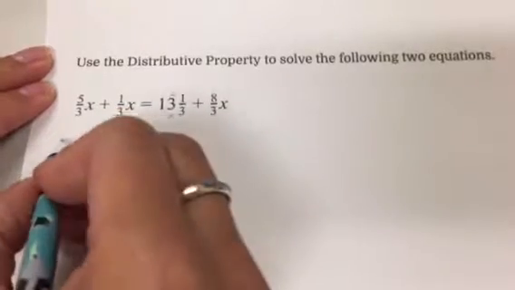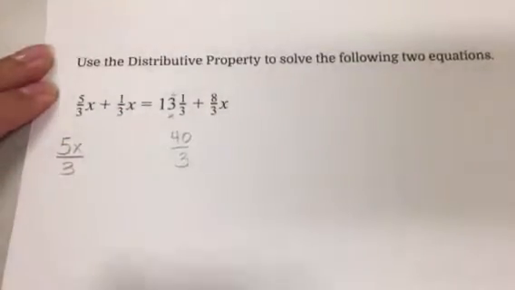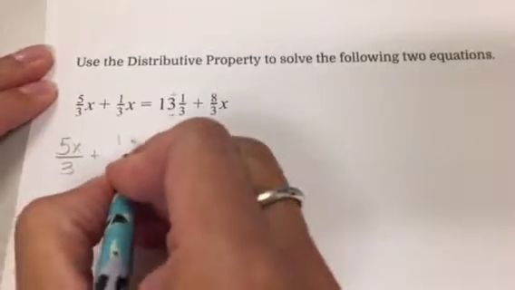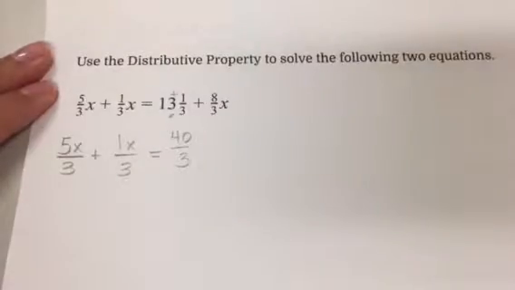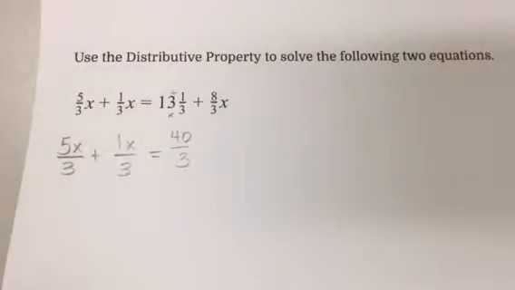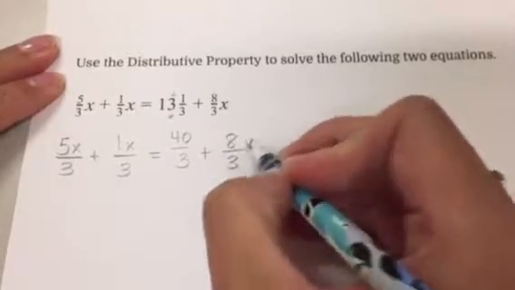When you have an x, you can write it as part of the numerator, or you can put it to the side. I'm going to just write it as part of the numerator since we're trying to get rid of the denominators. All right, and then on this side, I'm going to bring down the 8 over 3x.